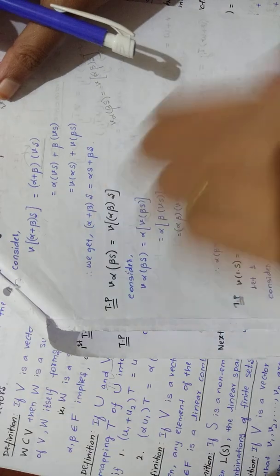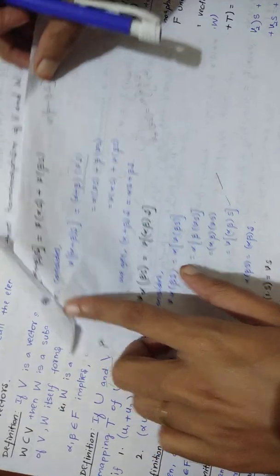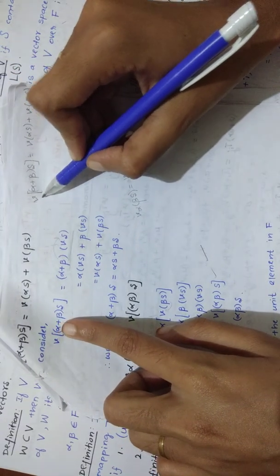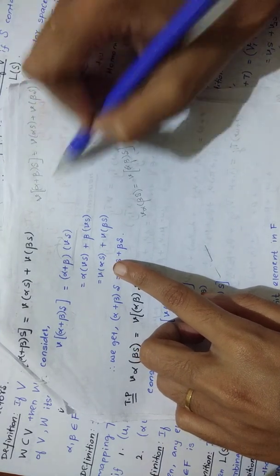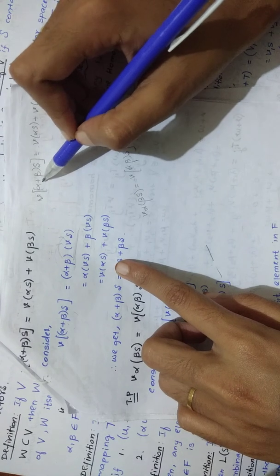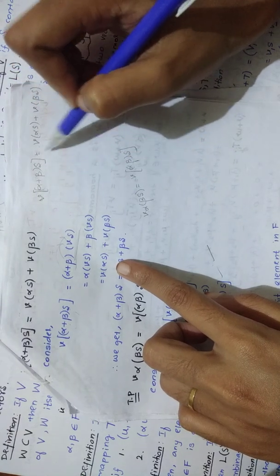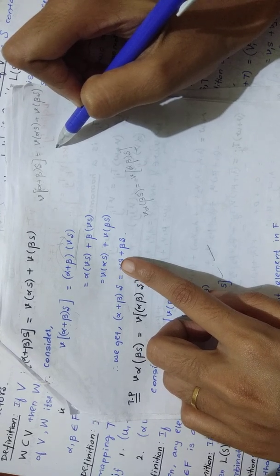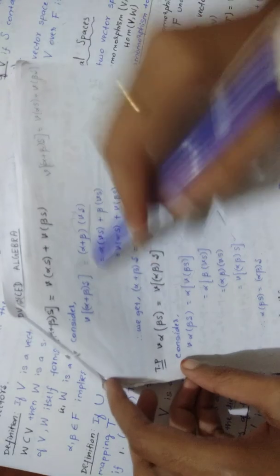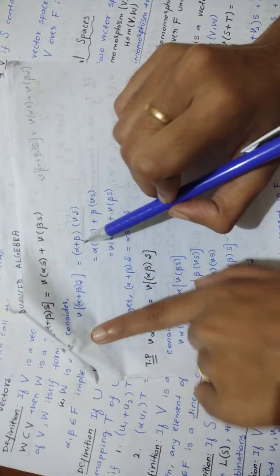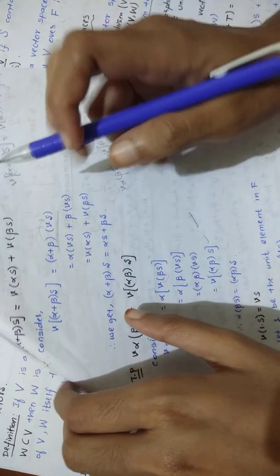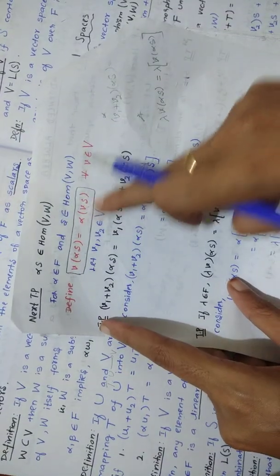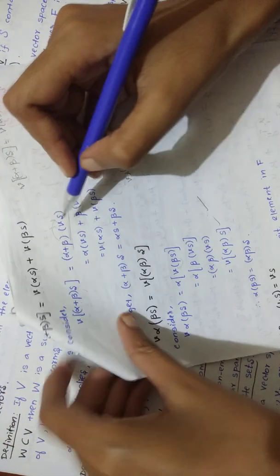Now let us move on to the second condition to say a non-empty set is a vector space. The second condition is v((α+β)S) is equal to v(αS) + v(βS). You have to memorize this. To prove this, you consider the left hand side first. This can be written as (α+β)(vS) by our definition. What definition? This definition, this is how you are defining, right? So from this you are writing like this.